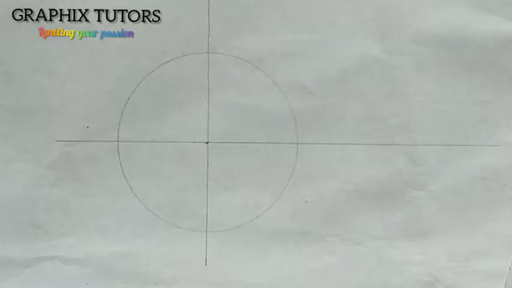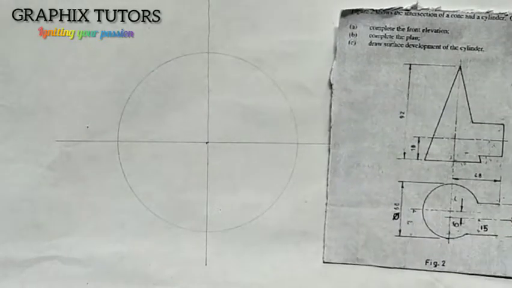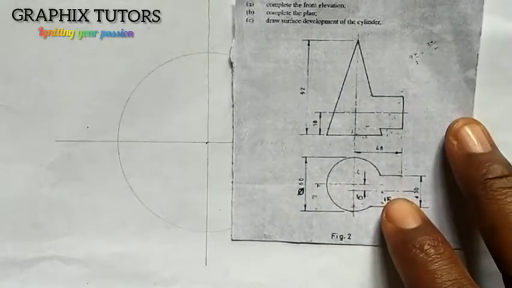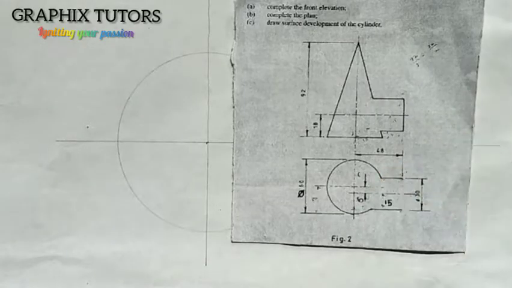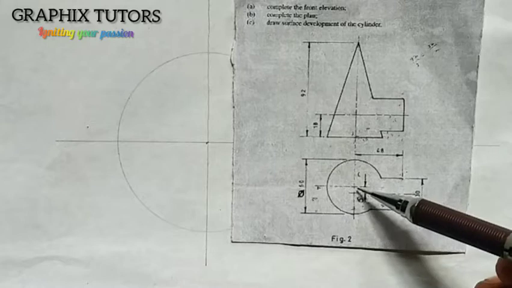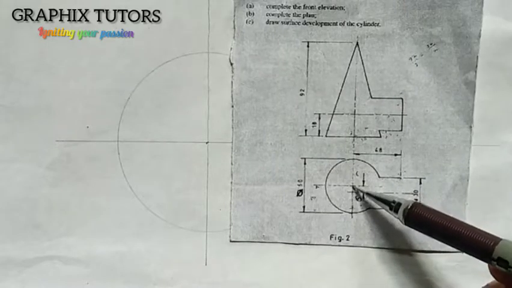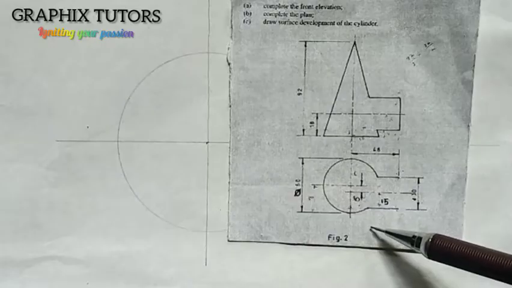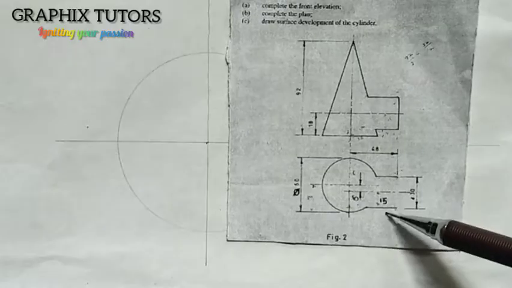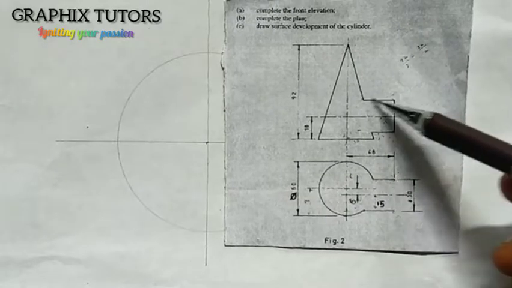Are we good? Now the next thing I'll do is, we are told from this diagram that the distance from the center of this object here downward is 6 millimeter, which gives the center of this other pipe penetrating it.